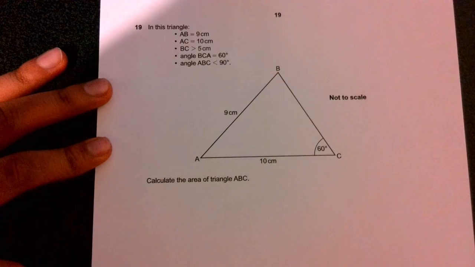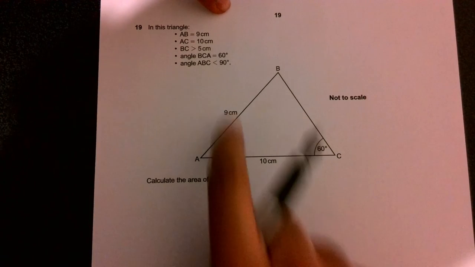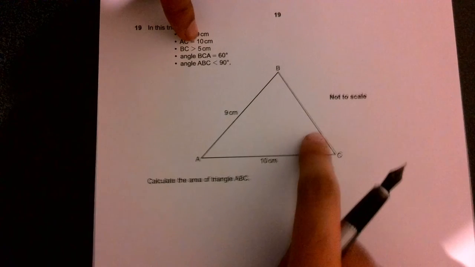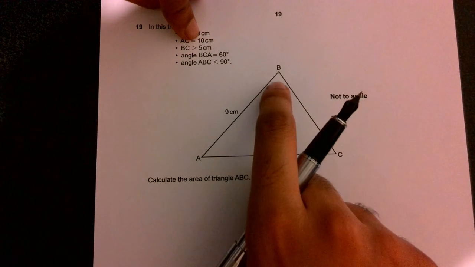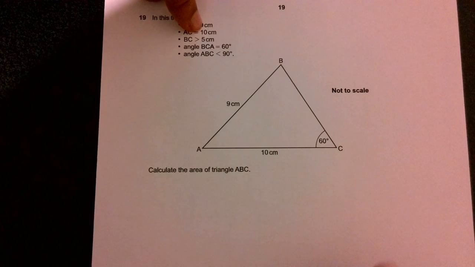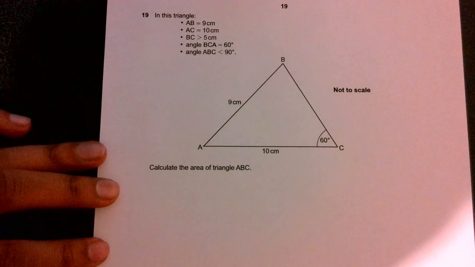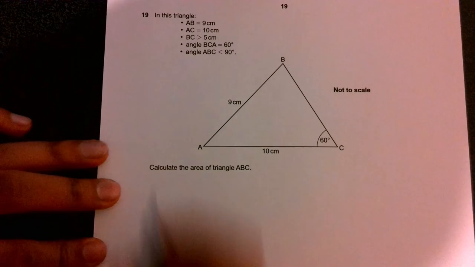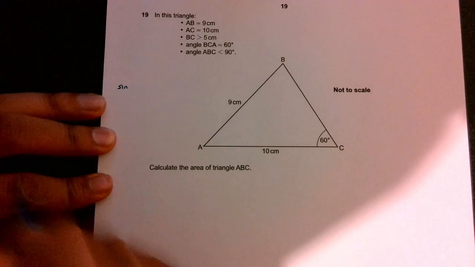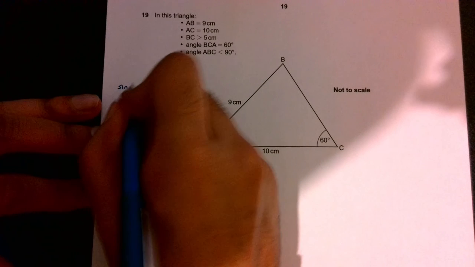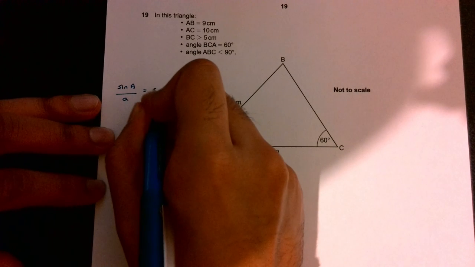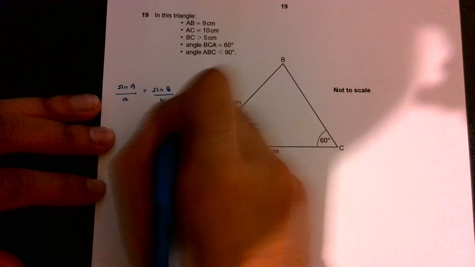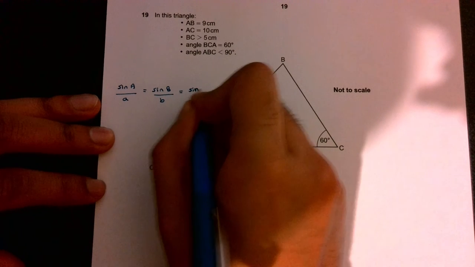For the next question, question number 19, we have a triangle over here. We have AB, which is 9 centimeters, AC, which is 10 centimeters, BC is greater than 5 centimeters, the angle BCA is 60 degrees, and the angle ABC is less than 90 degrees. With this information, we have to calculate the area of the triangle. We can first of all use the sine rule, reminding ourselves of what the sine rule is. We have sine A over A equals sine B over B equals sine C over C.